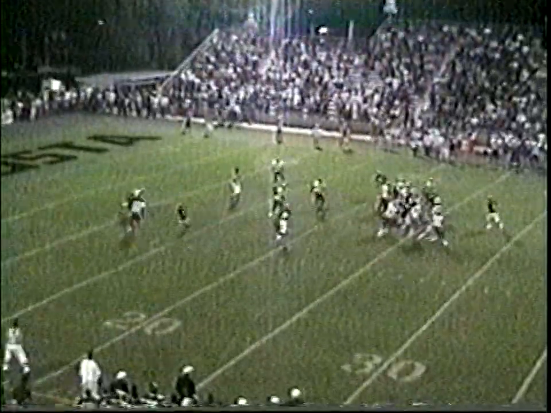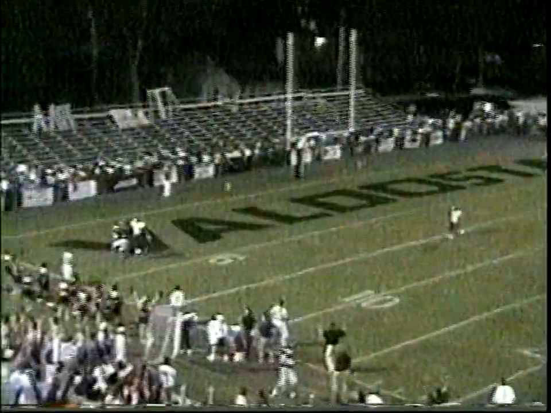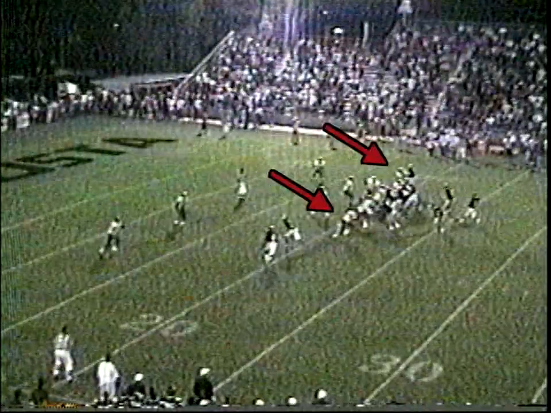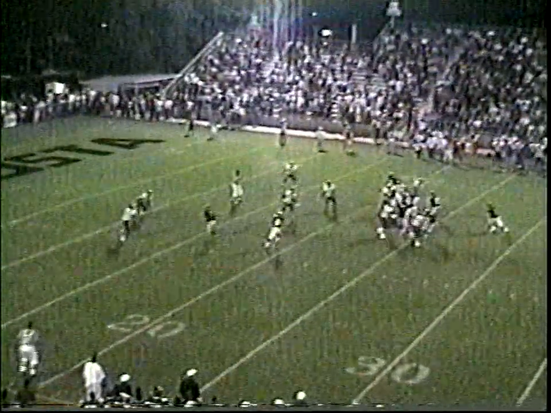You can see this is a great shot. We talked about our protection. We're a base man protection scheme. We get outside blitz. Both backs have to stay in and pick up the blitz. This is a great man beater.